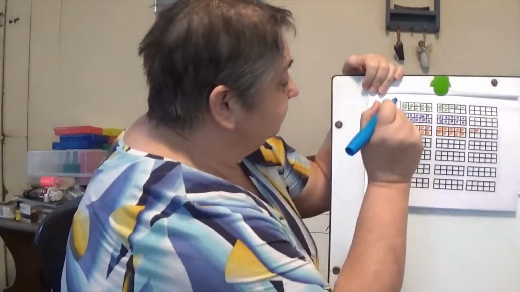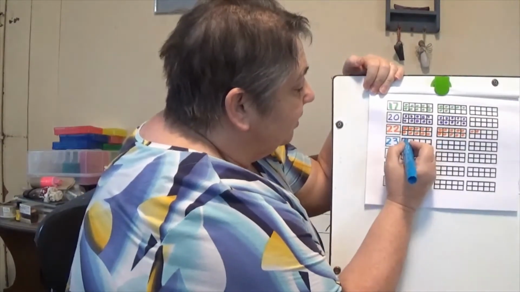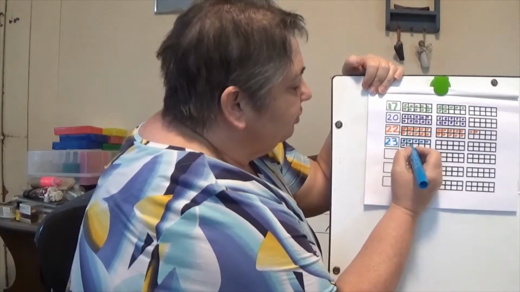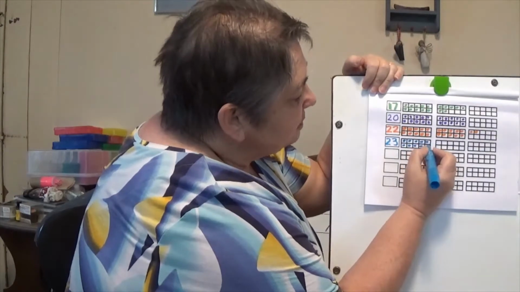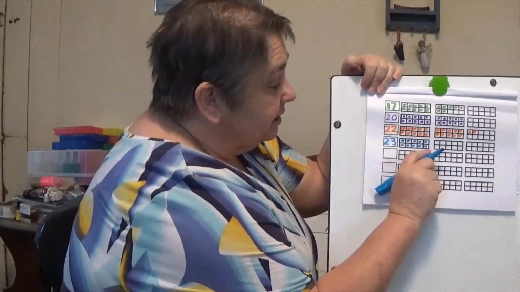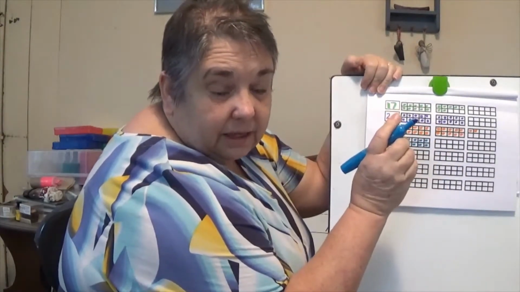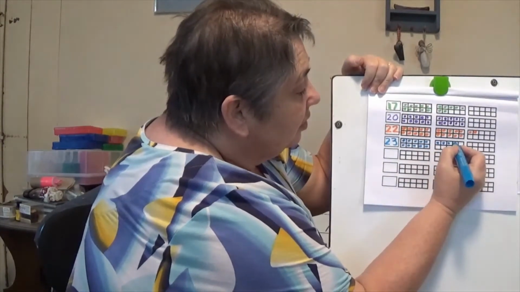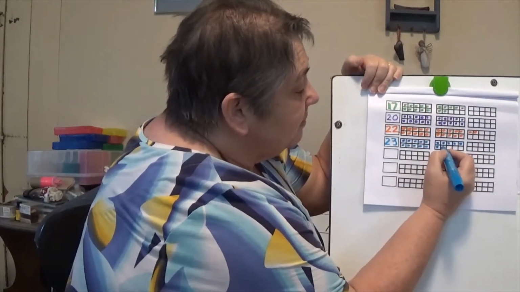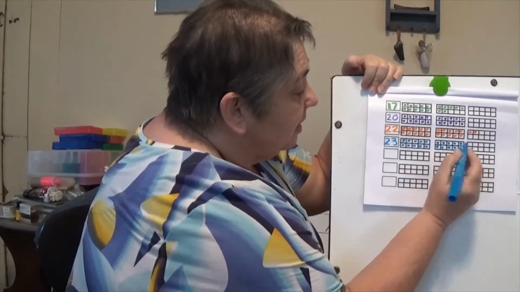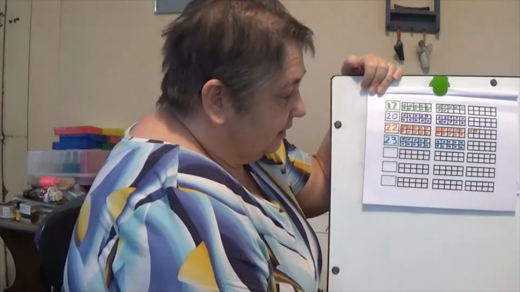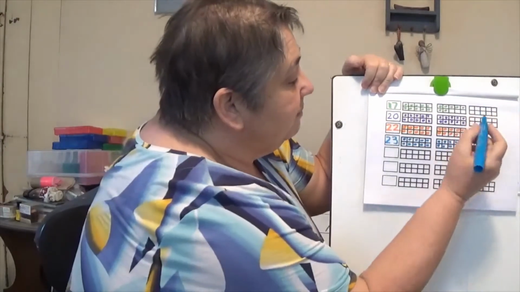Okay, here we go. A full 10 frame. Do I need to count? Nah, you're right. I already know that if I fill this all the way in, that means it has 10. Now what, Tinley? Another 10 frame. If I just fill in the top row, I know that's 5, or the bottom row is 5. So now I have 2 10 frames. What's next, Tinley? 3 more.